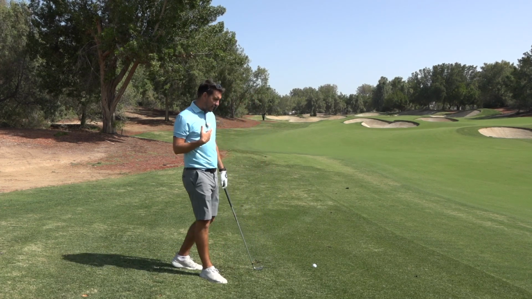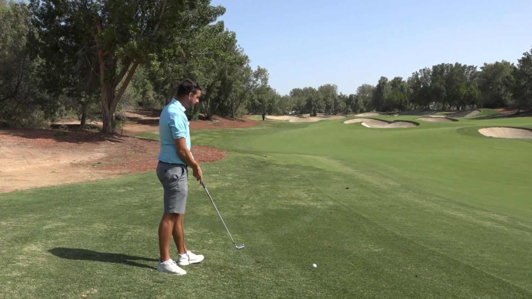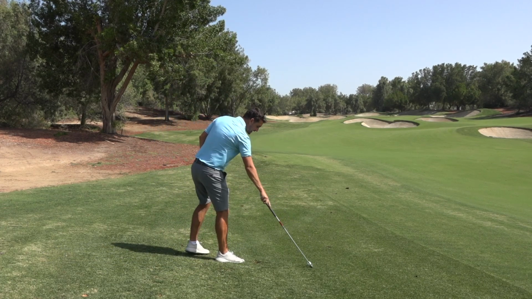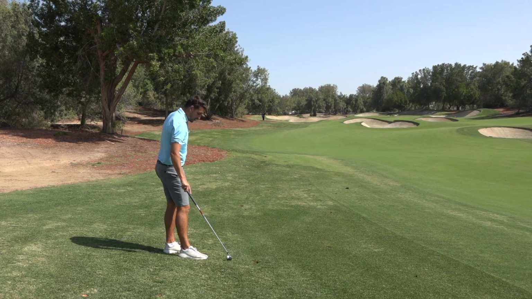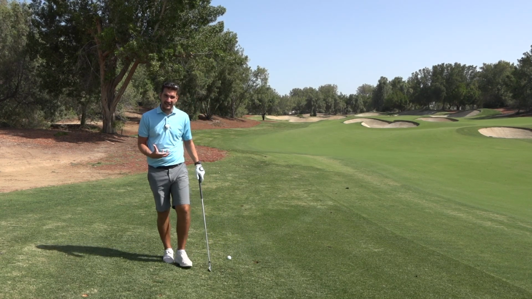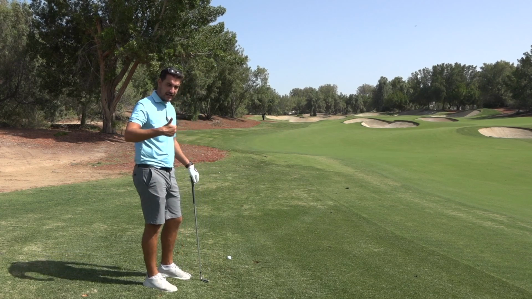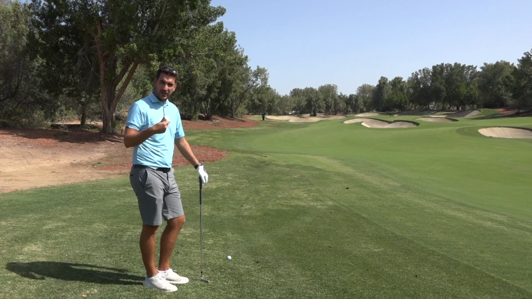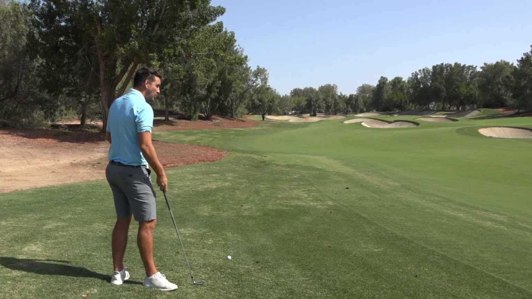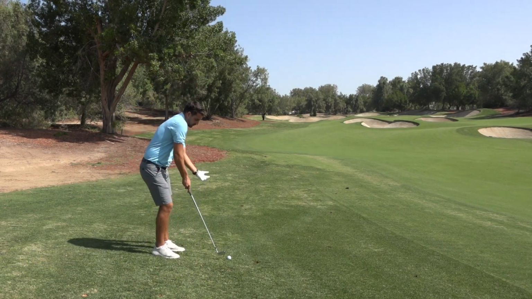Even if you feel like it's not really a difficult shot, I'm just going to move it just for the camera angle. Even if you feel like it's not really a difficult shot, you've got to assess it. Always assess it. What's the lie like? What is the wind doing? What's the grass like? Is it thick? Will I lose distance? Can I gain distance? What will this shot do to the ball?